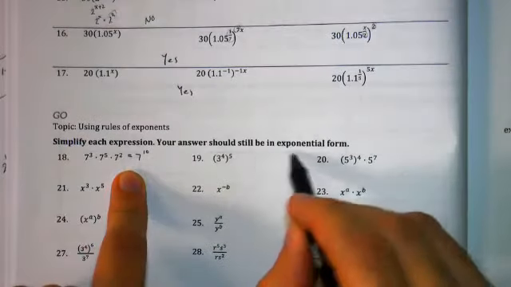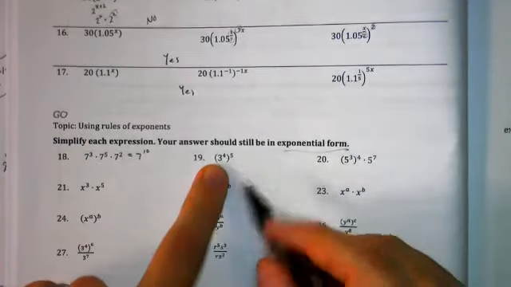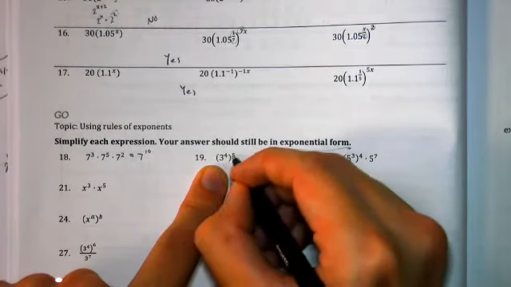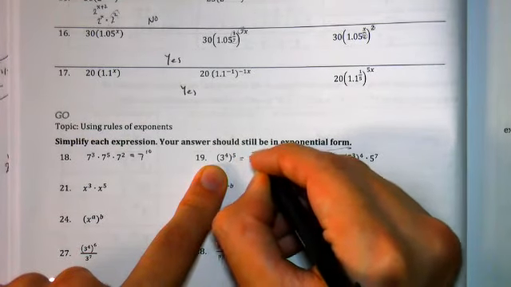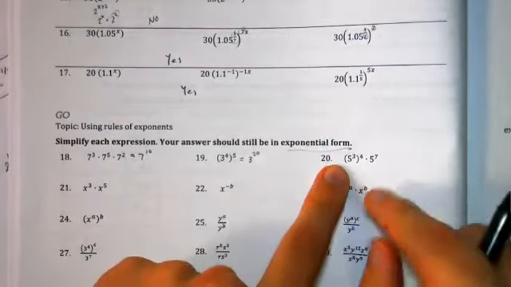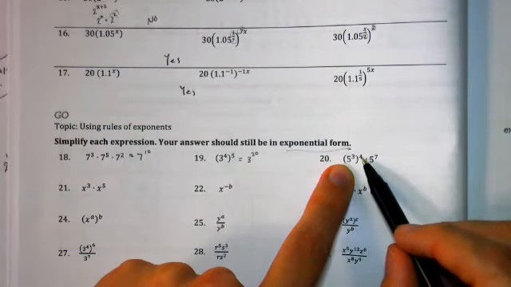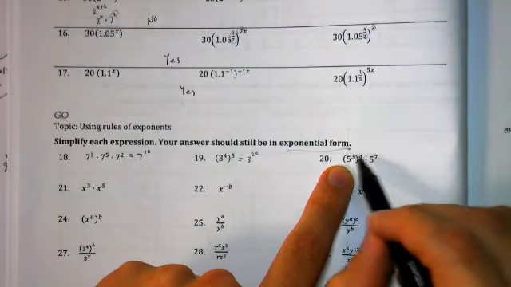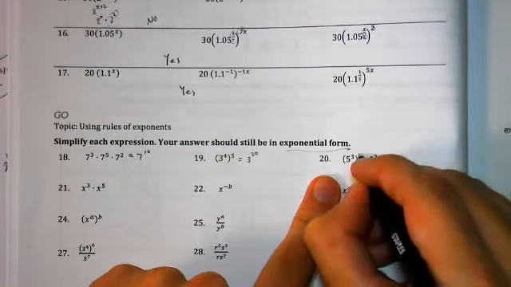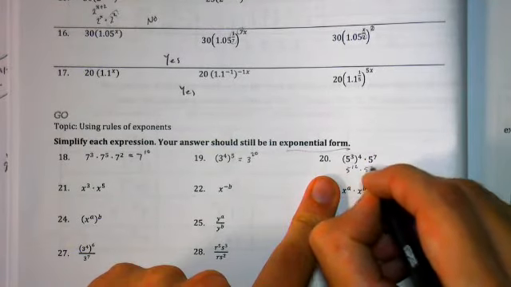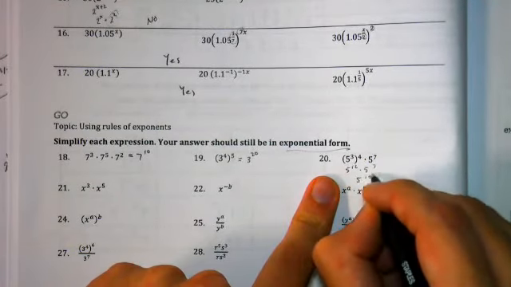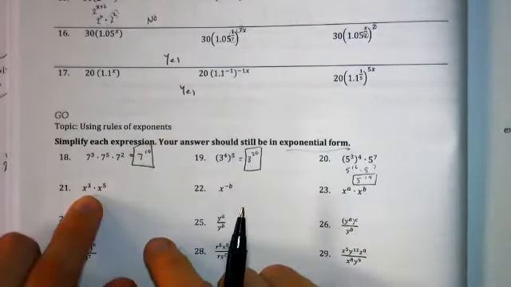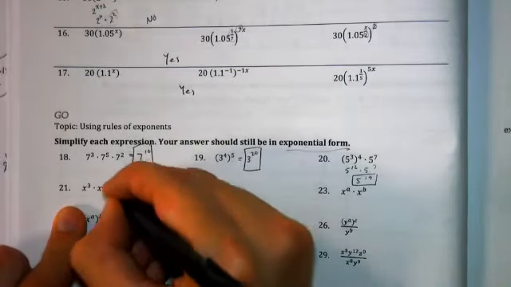It says that my answer should still be in exponential form, so I'm not going to plug that into a calculator. 3 to the 4th power to the 5th power, exponent rule says I multiply these. So that should be 3 to the 20th power. Okay, 5 to the 3rd power to the 4th power times 5 to the 7th power. I should multiply these and then add whatever is left. So this would be 5 to the 12 times 5 to the 7, add those, you get 5 to the 19th power. Okay, x to the third times x to the 5. This is just x to the 8.